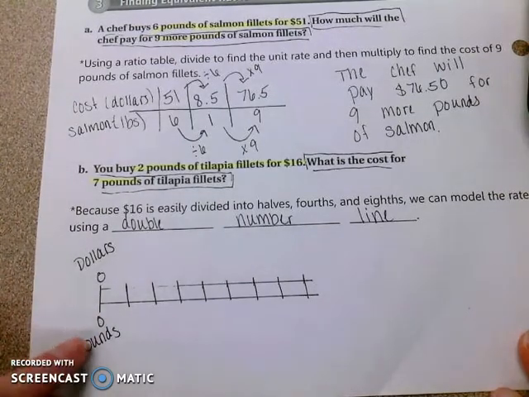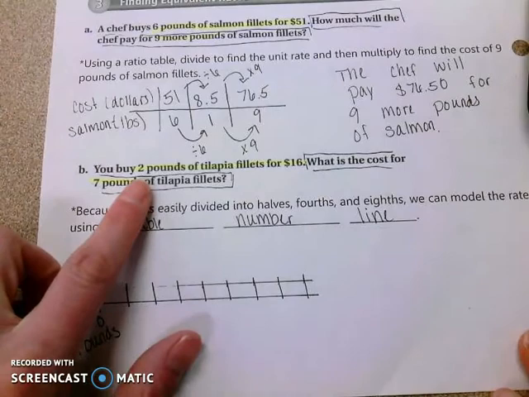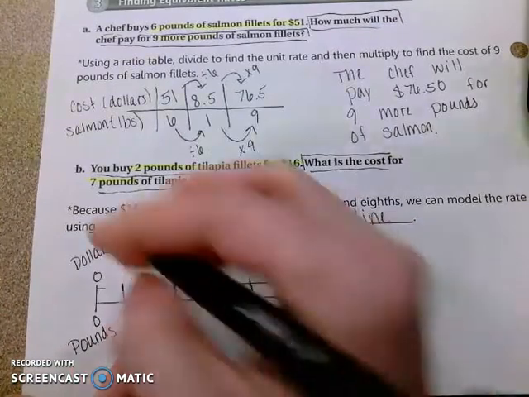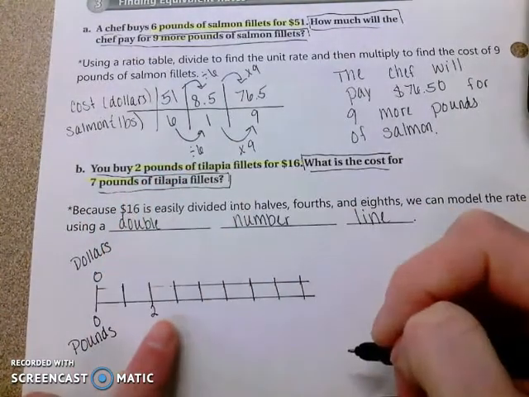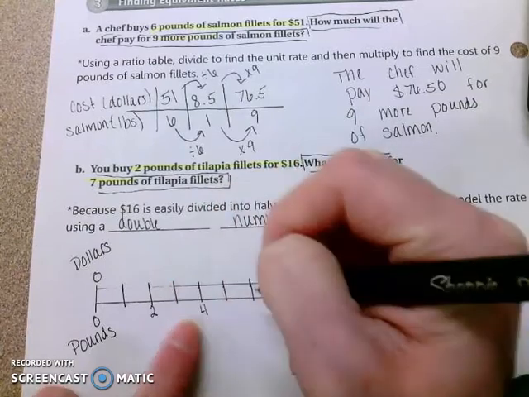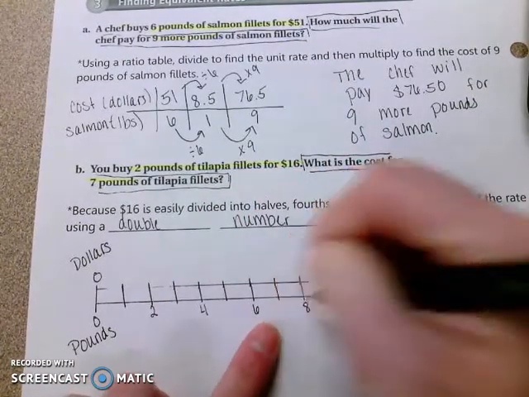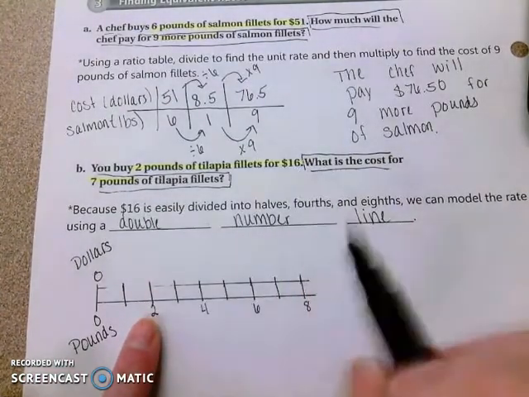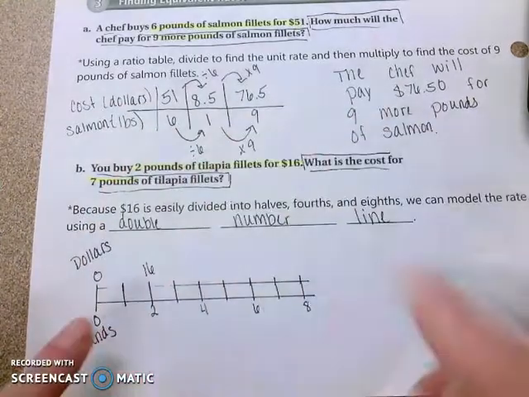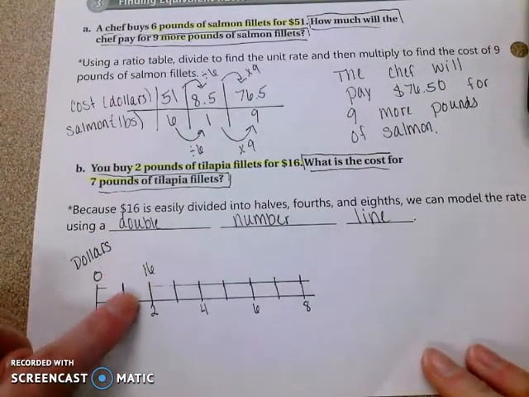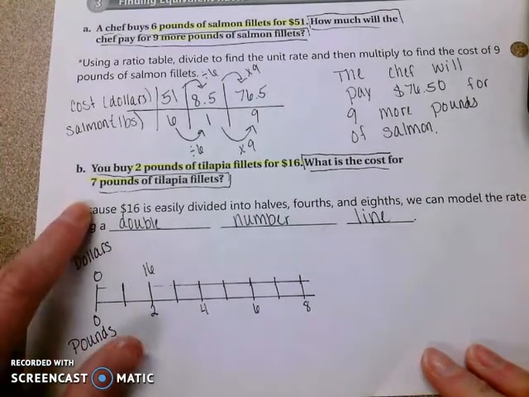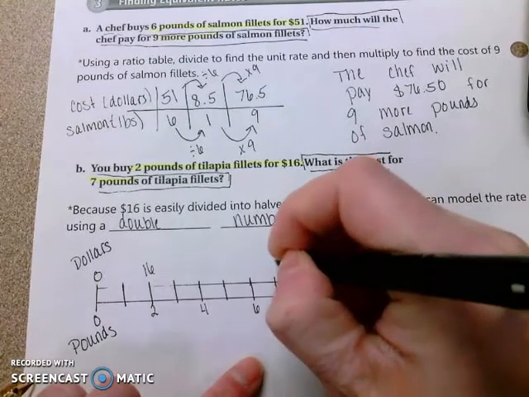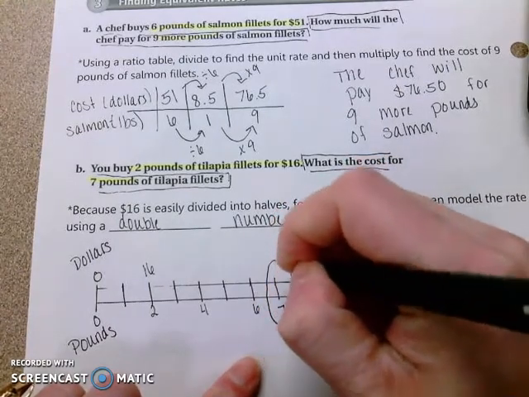Okay, so what we know here is that we bought 2 pounds. So I'm going to go down here to pounds, and I'm just going to label, okay, so this would be 1 here, this first line. I'm going to say this is 2, so then 3, 4, 5, 6, 7, and 8. So I'm just labeling the pounds down here. So what we do know is that 2 pounds is $16. So I'm going to make that 2 line up with the 16 here. What we want to figure out is what is the cost for 7 pounds. So here's my 7, that would be here. And I'm trying to figure out what this number is.